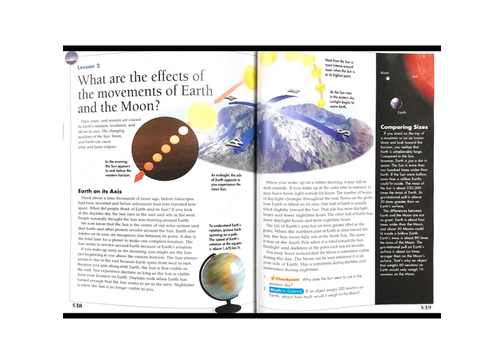Alright, on to lesson 2. What are the effects of the movements of Earth and the moon? Days, years, and seasons are caused by Earth's rotation, revolution, and tilt on its axis. The changing positions of the sun, moon, and Earth can cause solar and lunar eclipses.